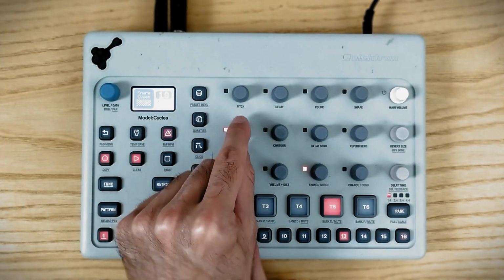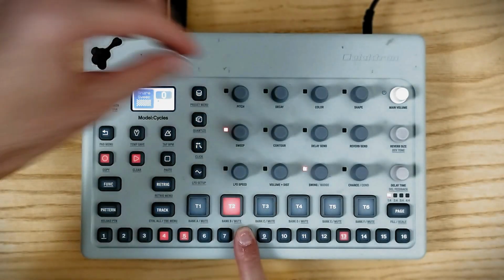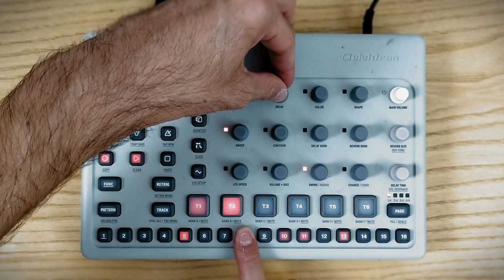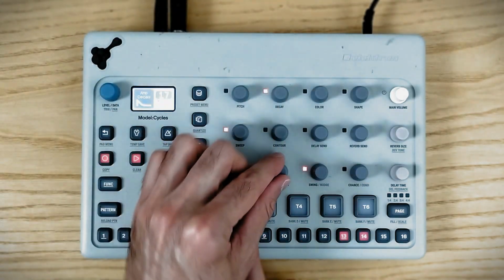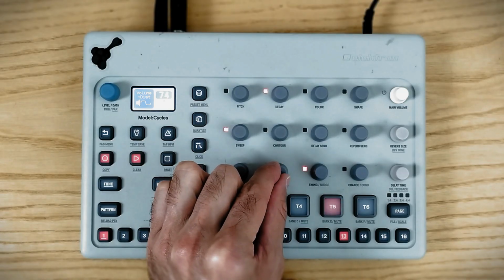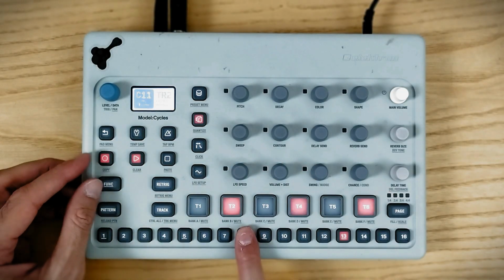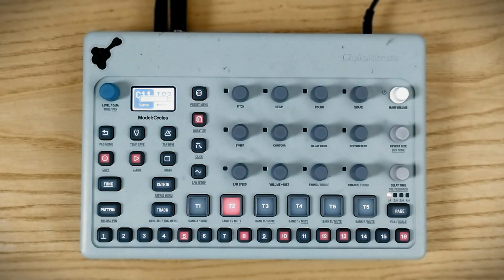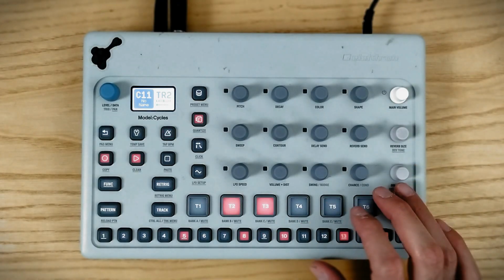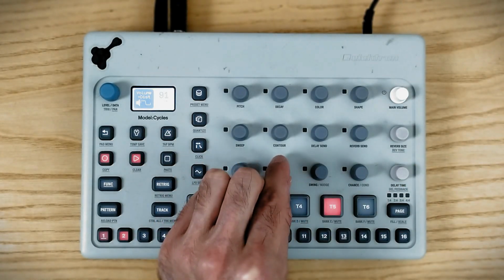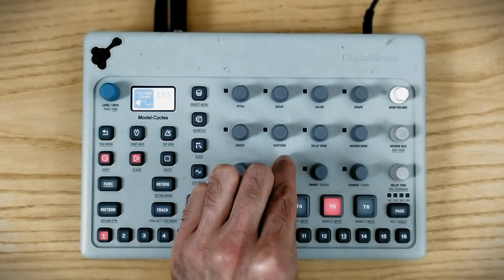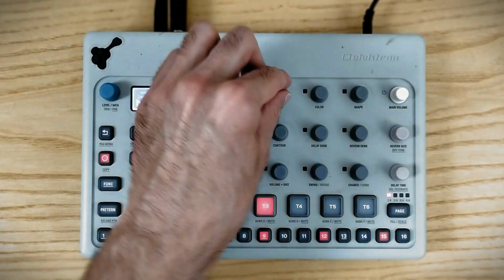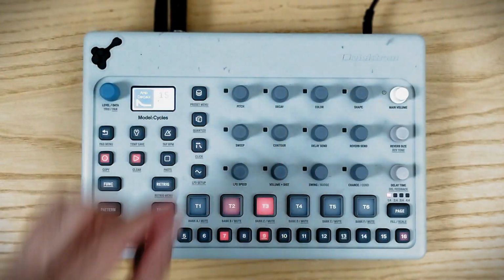We can change also the sweep and the decay. Okay, and eventually the volume.